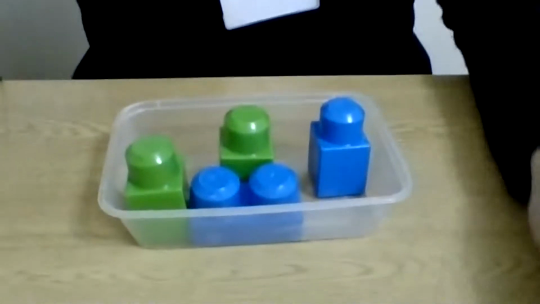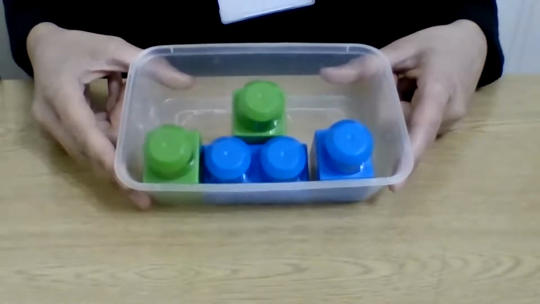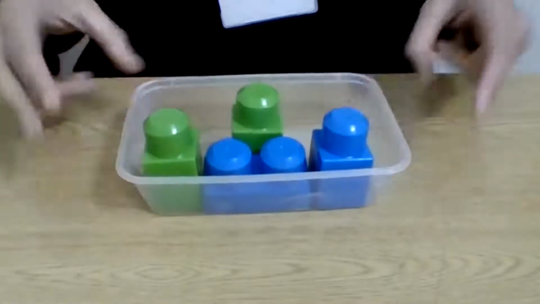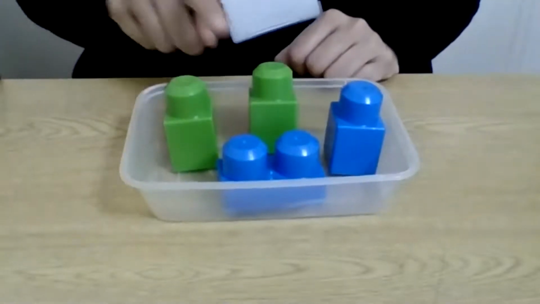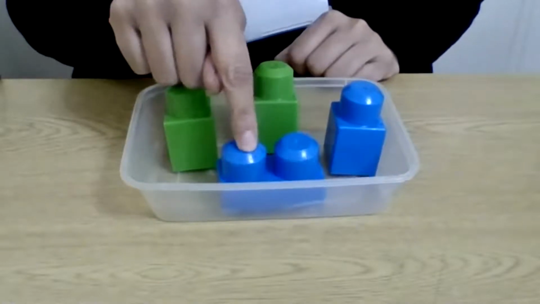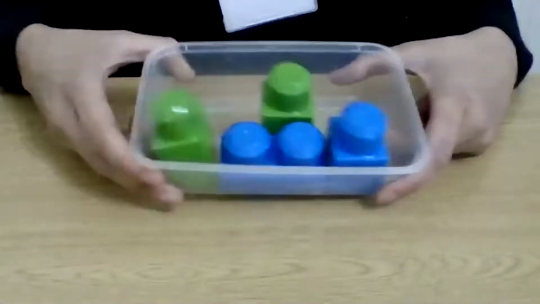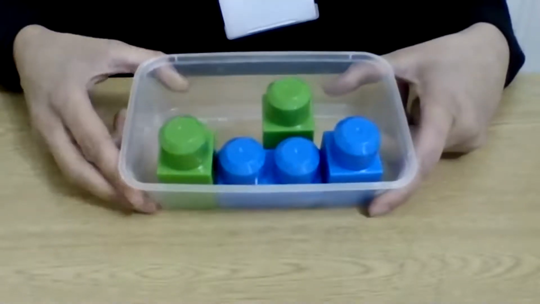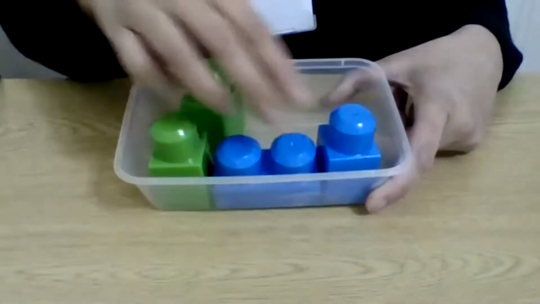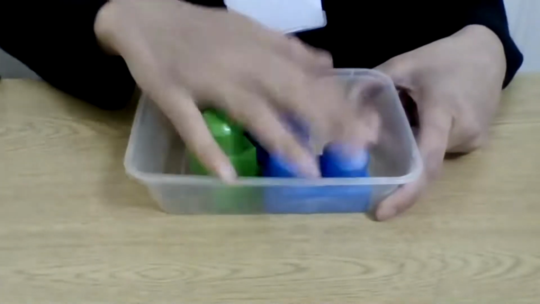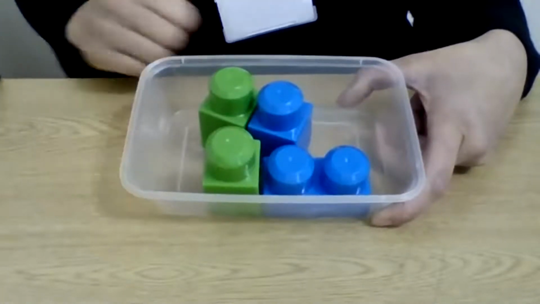Okay. Here I have a container. And in this container, we're going to pretend it's like a house for these four lovely Legos. I've got 1, 2, 3, 4 different Lego pieces. Now, this is one group, and it's called one group because it's inside one area. There are 4 blocks in here. I've got one group of blocks.